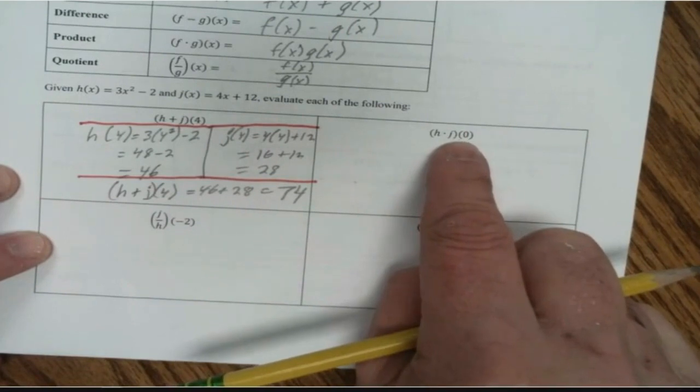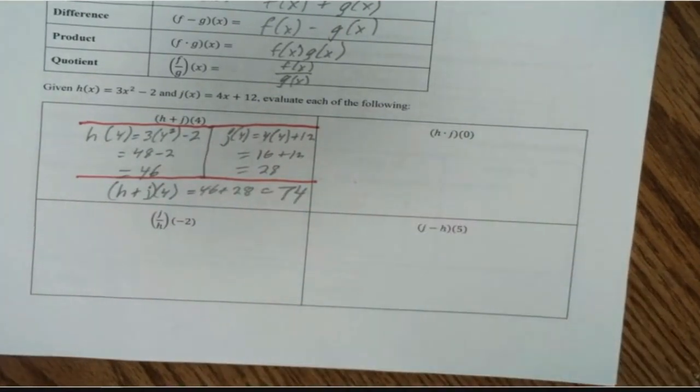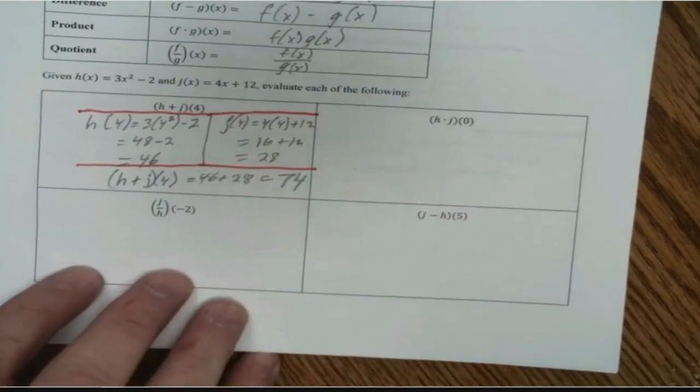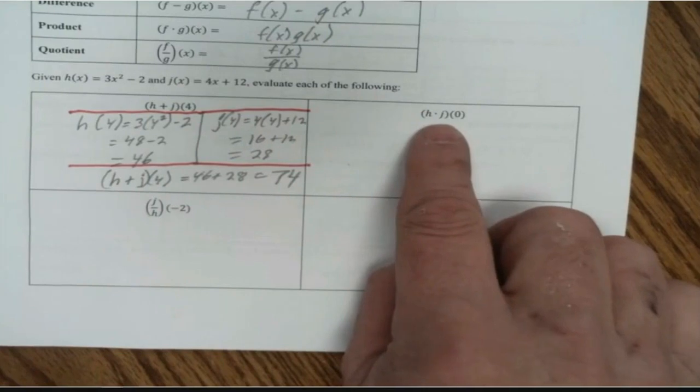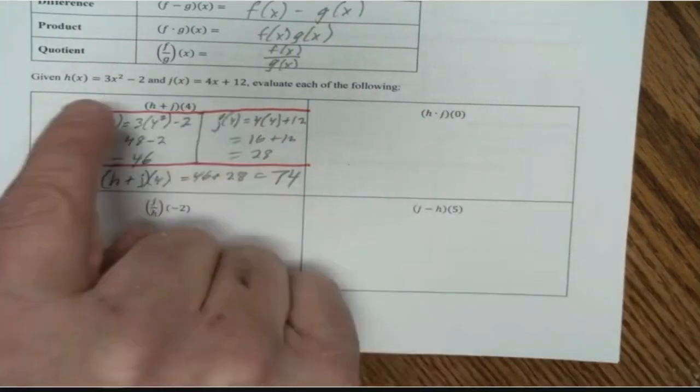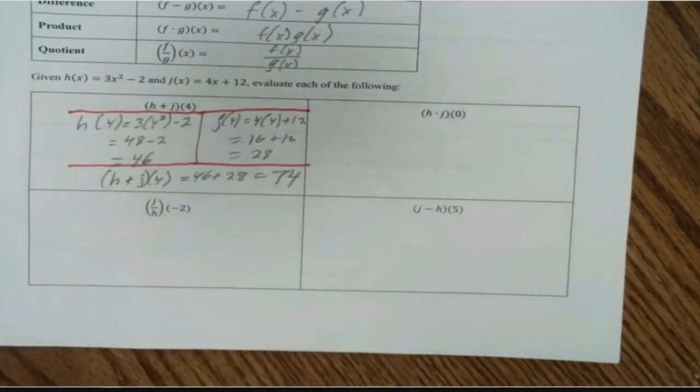Okay, here we've got h times j of 0. I'm going to give you a second to solve that and then put your answer in the chat. What is h times j of 0 for these equations, h and j? Have you got it yet?